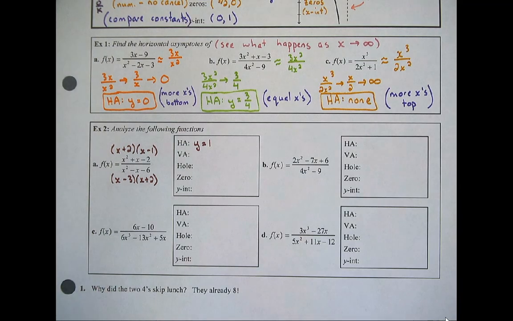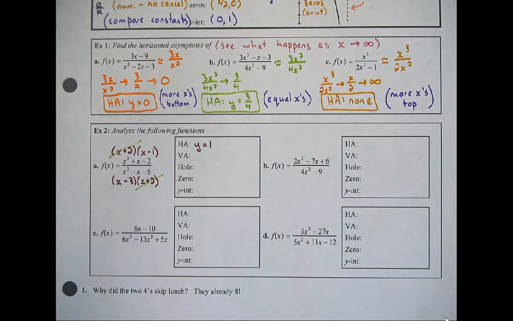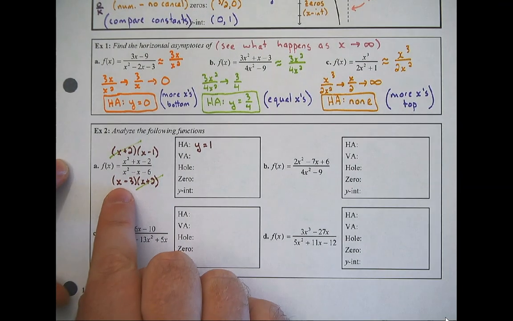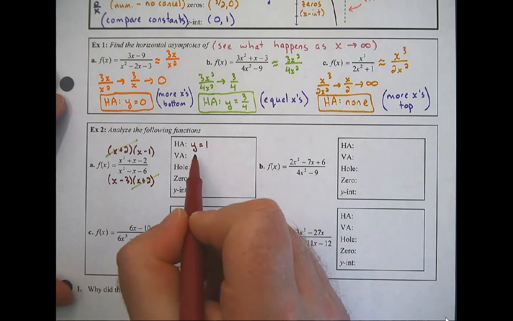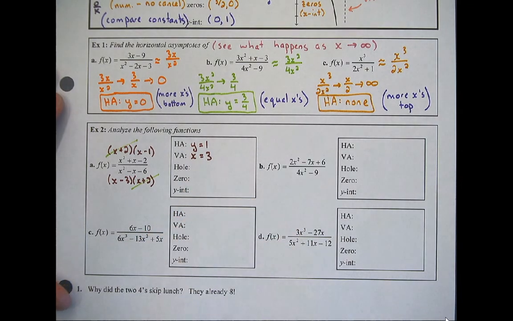Okay, so now I've got this factored. VAs are things in the denominator that don't cancel. So I'm going to highlight this first by seeing what does cancel. X plus 2 and x plus 2 do cancel. So the thing on the bottom that doesn't cancel is x minus 3, which I now want to ZPP, and I get x equals 3.